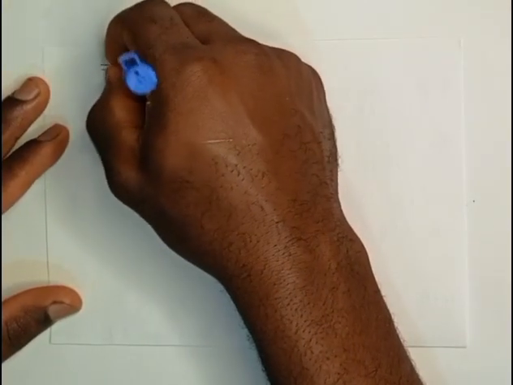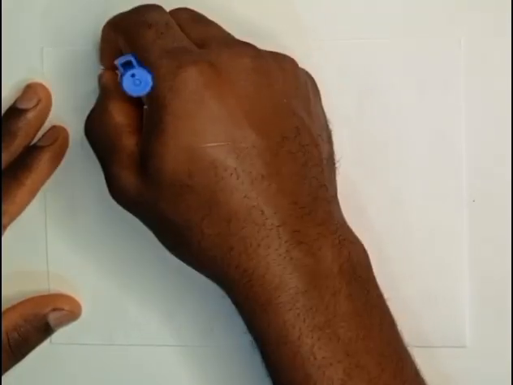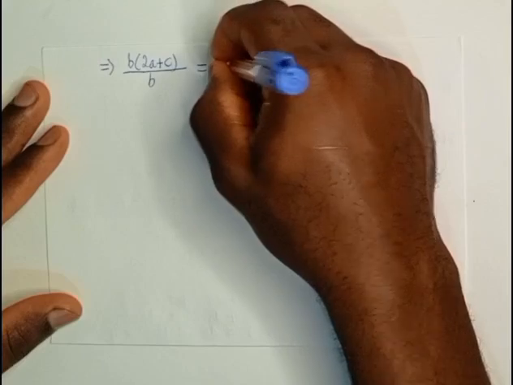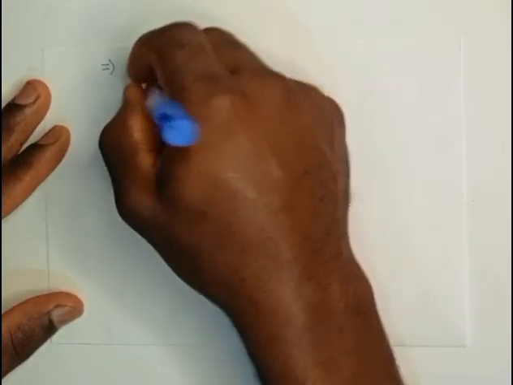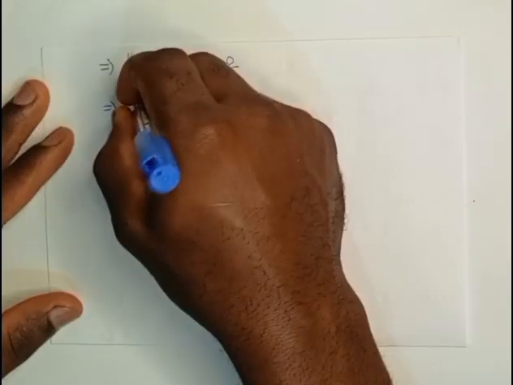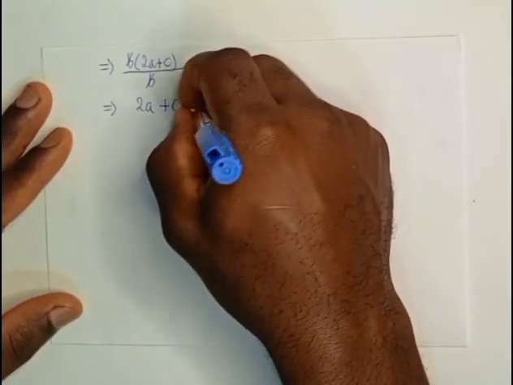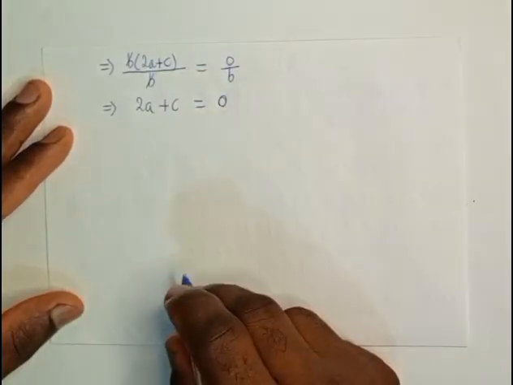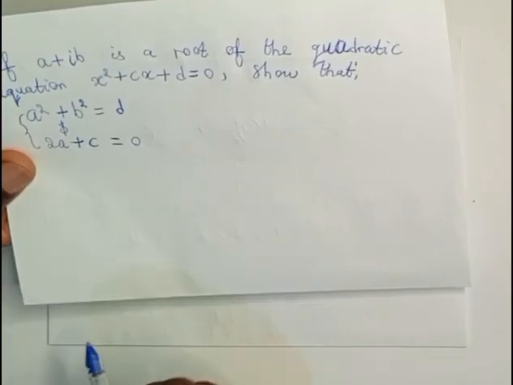Then, dividing both sides by b, b times (2a plus c) divided by b is equal to 0 divided by b. b will strike off b, then we'll be left with 2a plus c is equal to 0 divided by b, which gives us 0, which is what we have to show for the second equation.